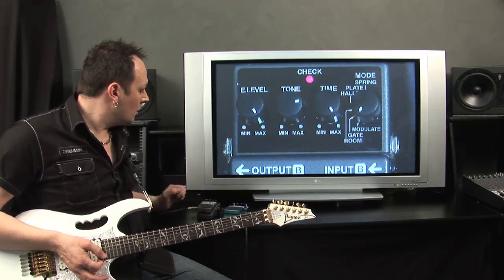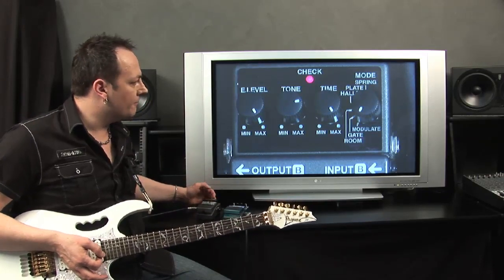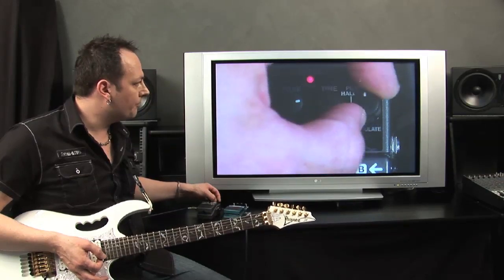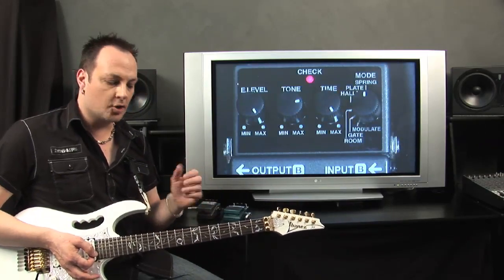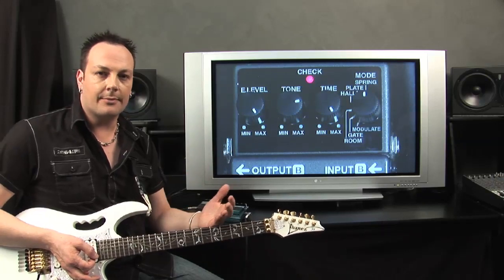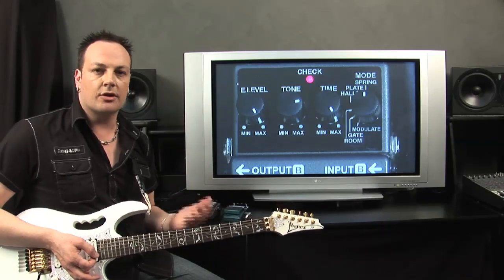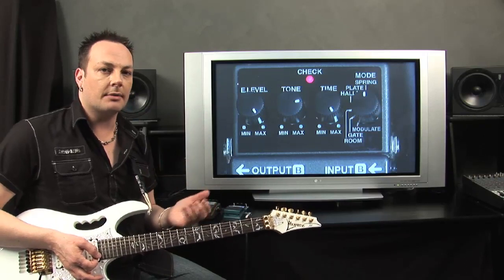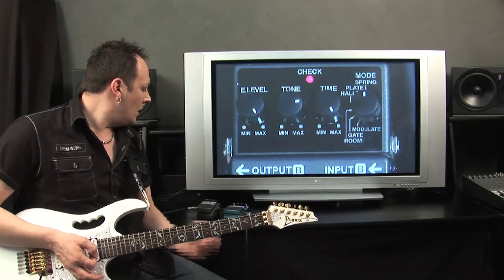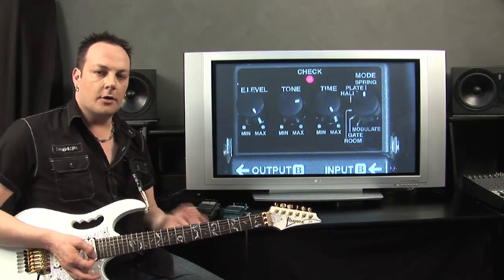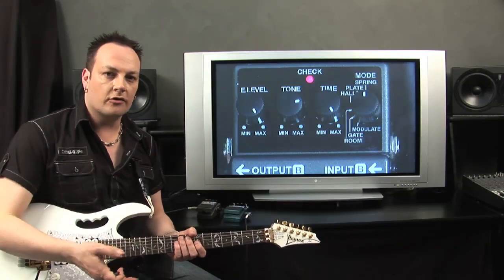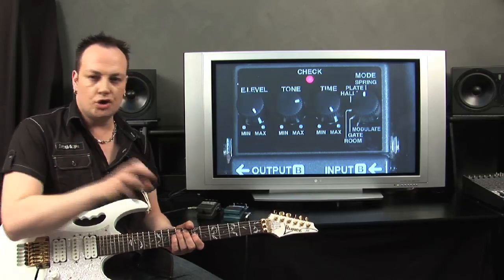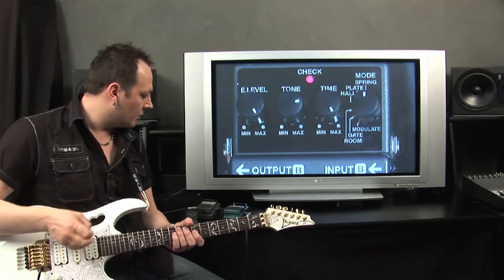So let's just move through some of the different modes here. I'll start at the top. Spring reverb, which simulates the spring reverbs that were in a lot of amps. You can still get amps with spring reverbs, but a lot of them are starting to become digital reverbs. The thing with spring reverbs is they've got a very characteristic sound when the amp gets knocked. They make this kind of chirpy sound, and we'll have a look at that with a real amp.